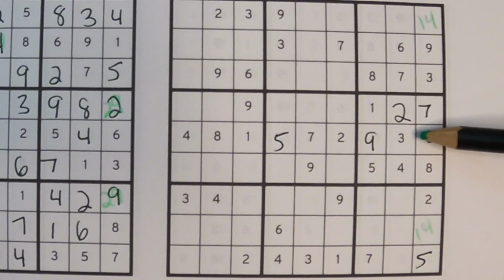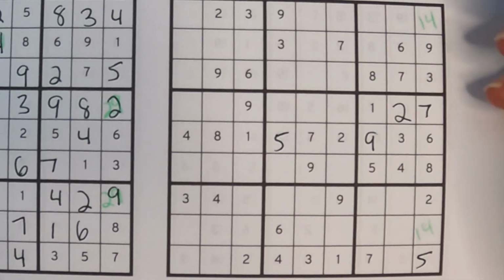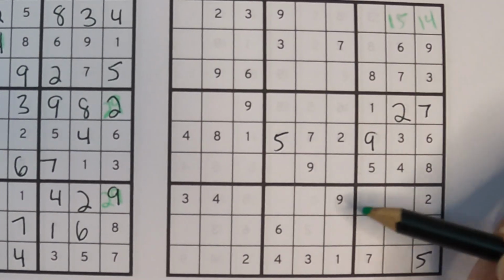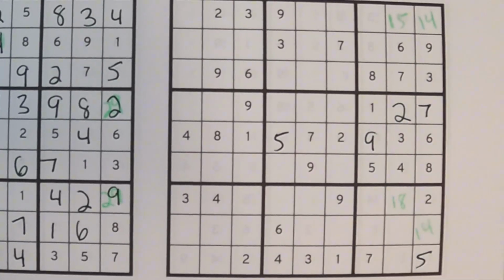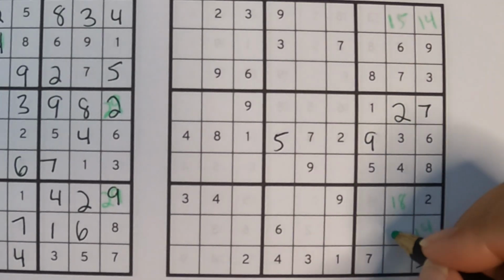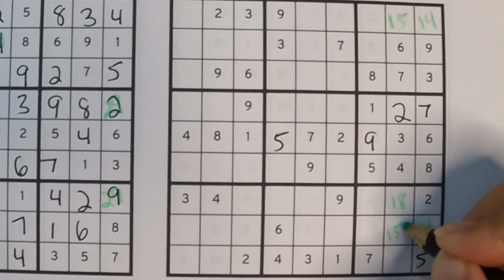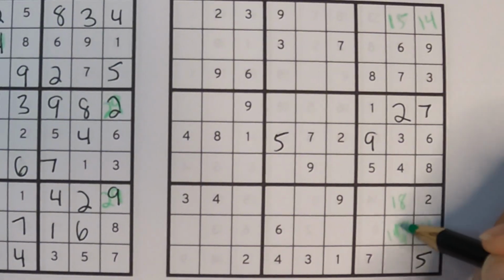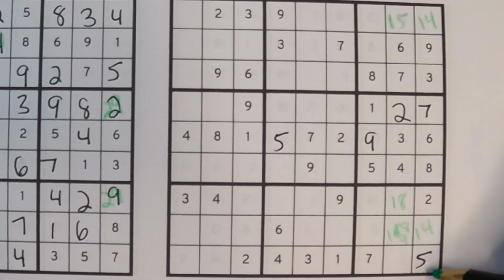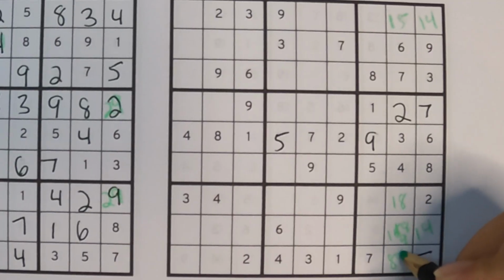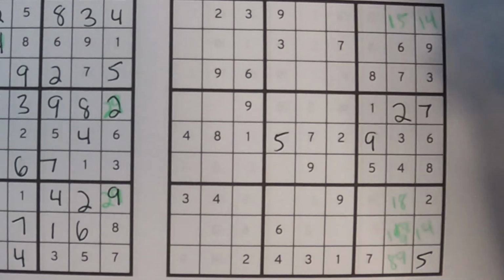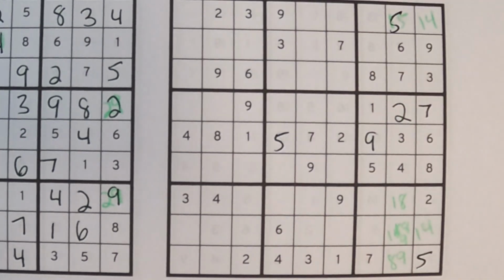For this column, we're missing 1, 5, 8, and 9. We've got 8 and 9 here, so 1, 5. 5 and 9 here, so 1, 8. No help here. 1, 5, 8, 9. Nope, sorry, we have that 5 here. And 1 and 5 here, so 8, 9. So if we look, the only place in that column the 5 can be is here.